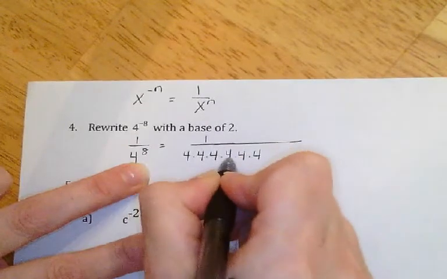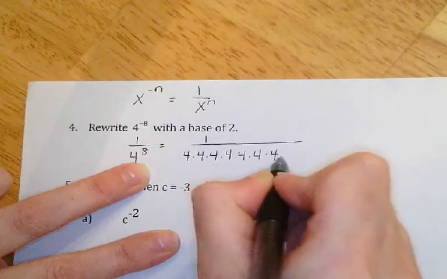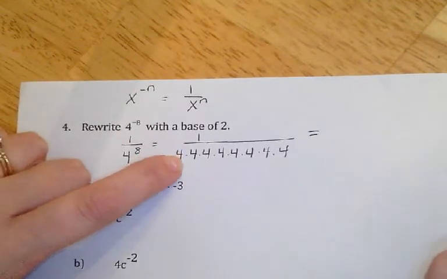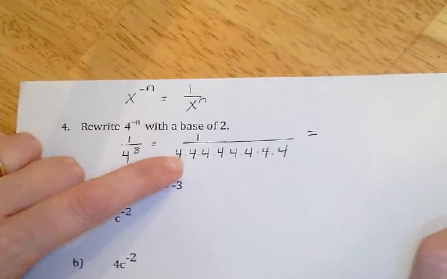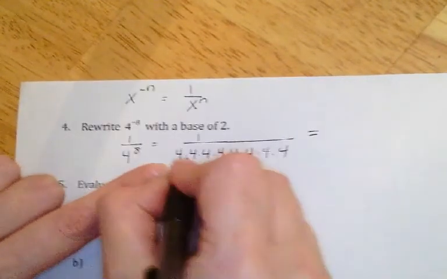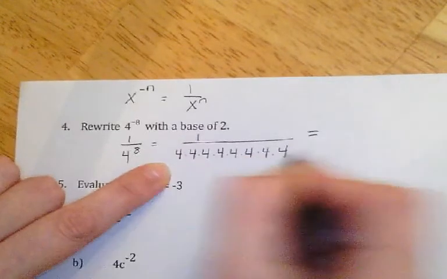One, 2, 3, 4, 5, 6, 7, 8. What can I replace each 4 by? What times what is 4? 2 times 2? So I will replace each of these 4s by 2 times 2.